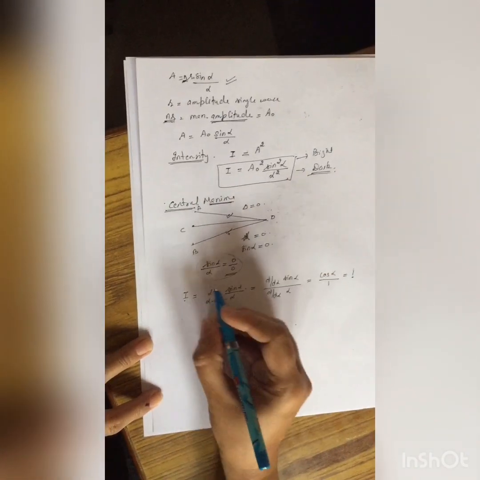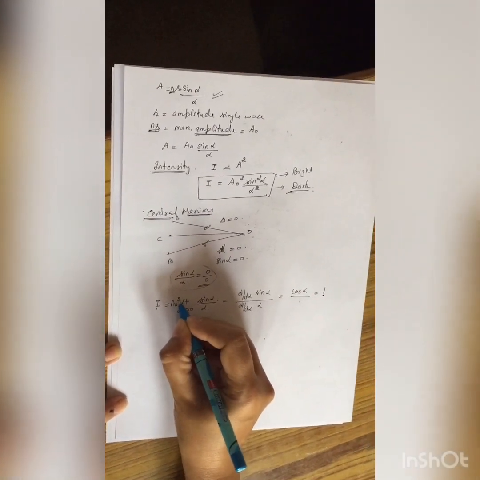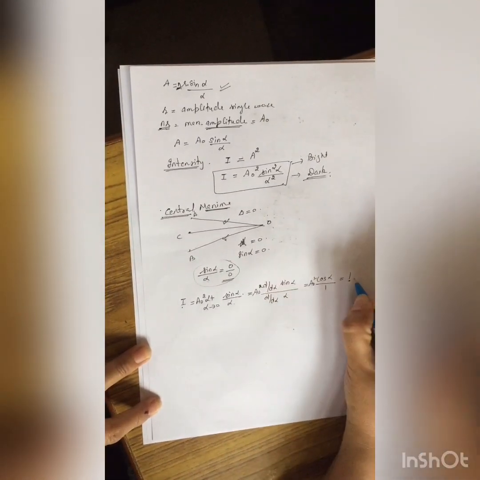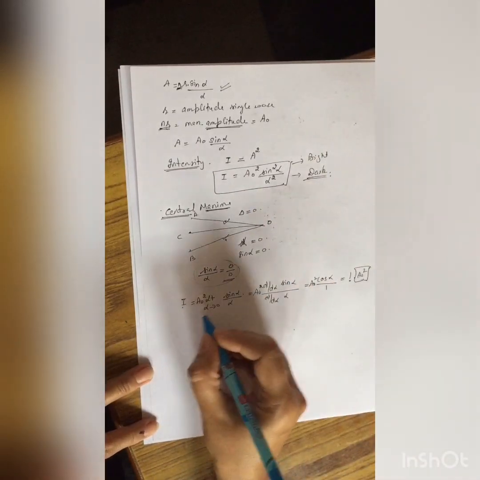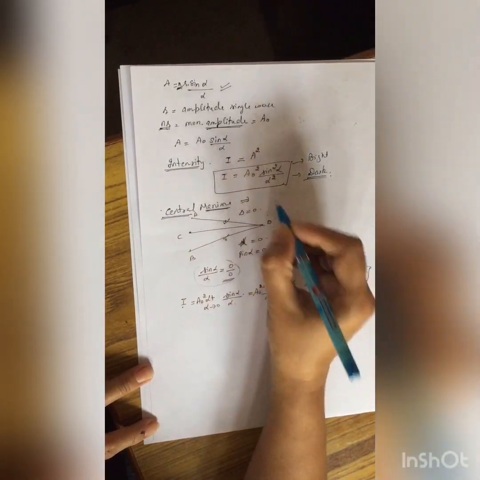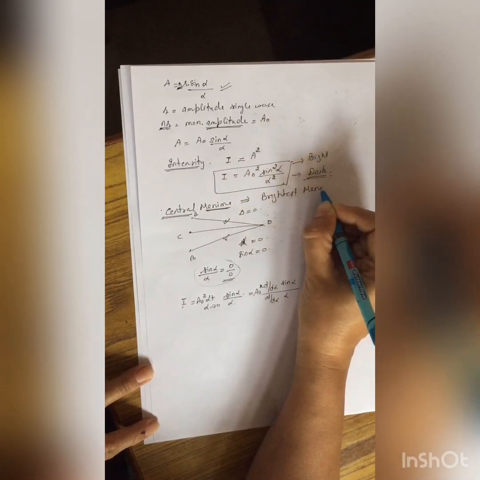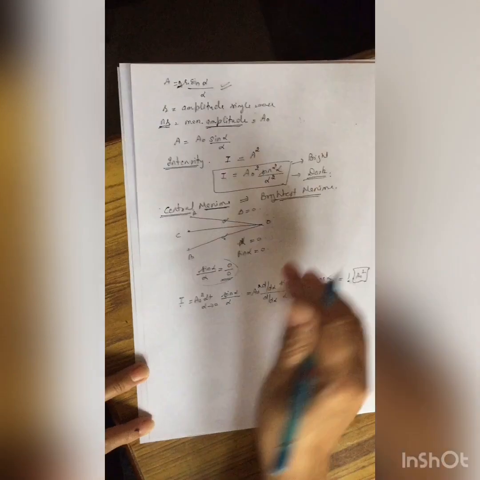Hence, the intensity is equal to A naught square, and A naught square is the maximum intensity. Hence, the central maxima is the brightest maxima, with bright maximum intensity.